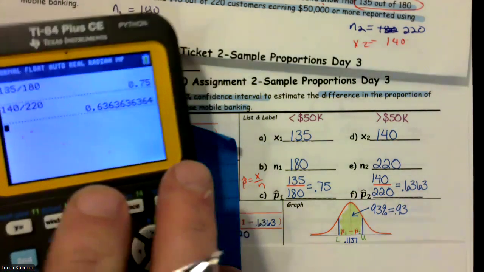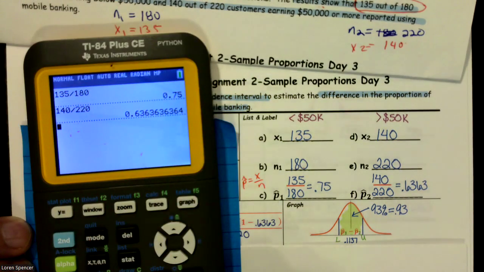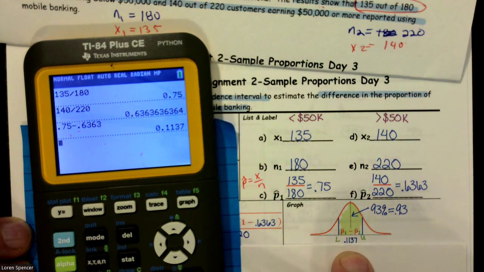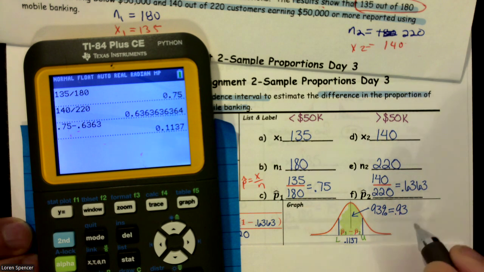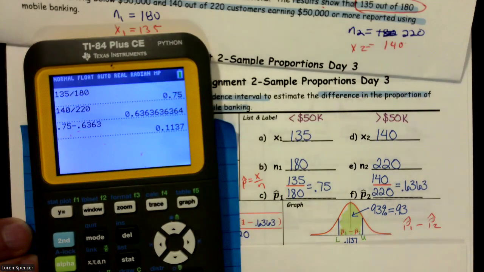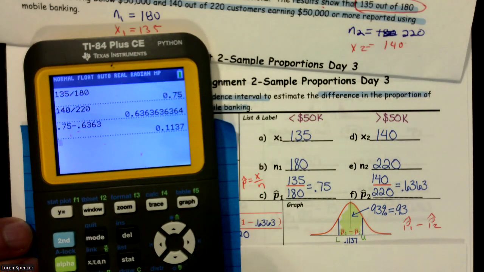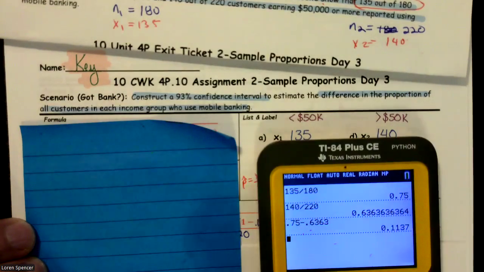The way we did that is we just subtracted them, 0.75 minus 0.6363, and that's 0.1137. So that's the difference between the proportions, and that's why it says p hat 1 minus p hat 2 right there. I'll rewrite it a little bit bigger, p hat 1 minus p hat 2.